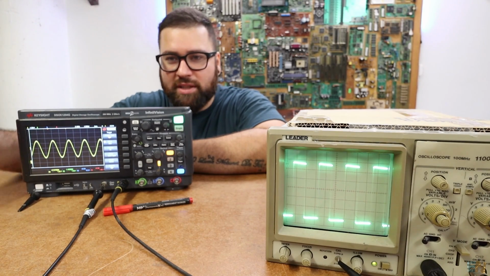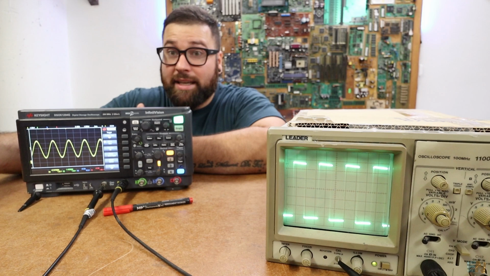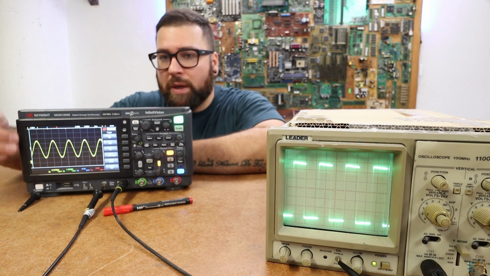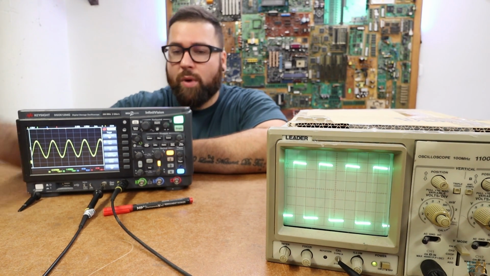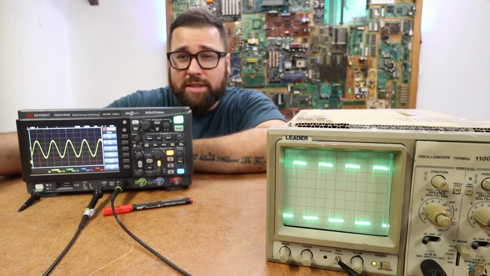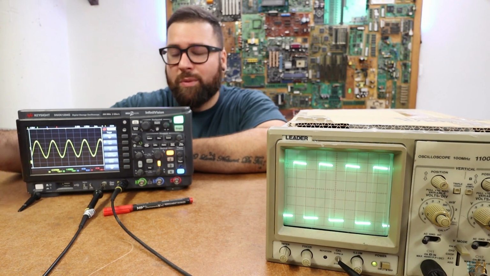Okay, so now we have our signal on the screen and we can see it. But now we want to measure it. We want to see the time that it takes to rise and fall. We want to see the frequency, the voltage that it reaches. So how can we do that?